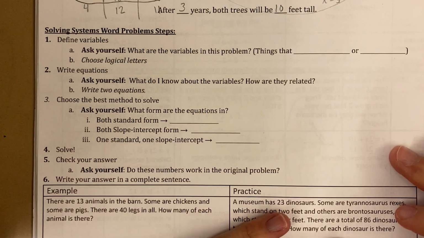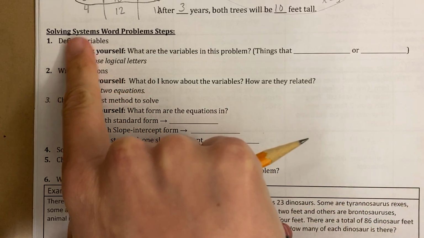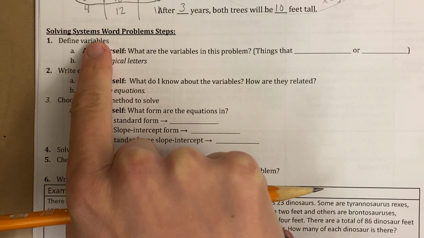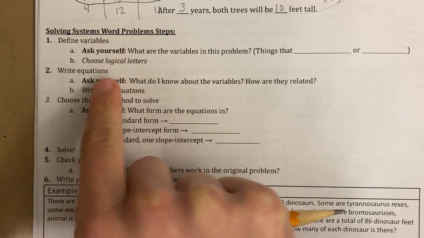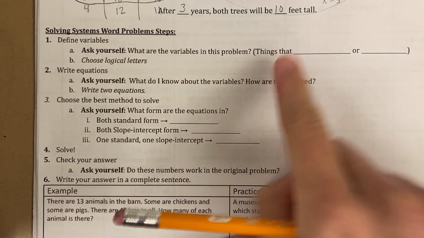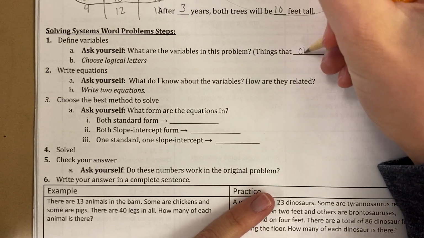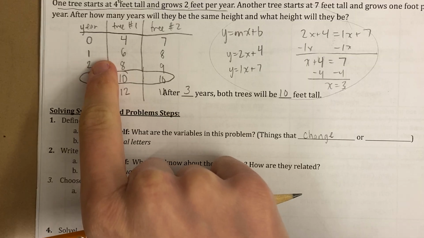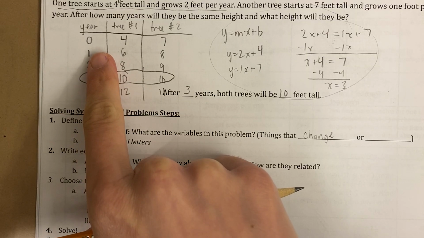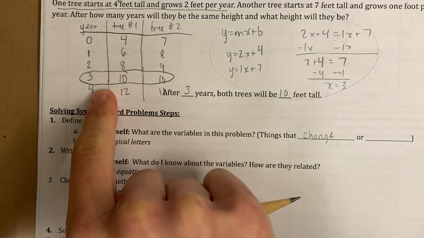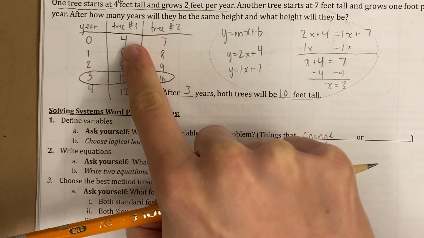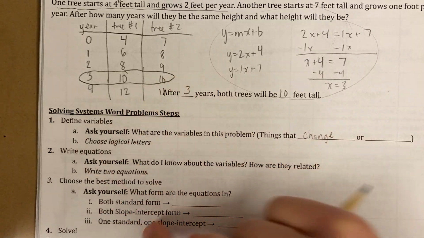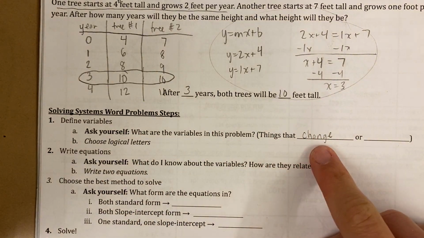So here's what it looks like. When you get a word problem, the first thing you're going to do is define variables. Variables are things that change. For example, here, the number of years changes. The years pass, and it's like, oh, it's been 1 year, 2 years, 3 years. That number changes. And the height changes too. The height of the tree is changing over time. So sometimes variables are things that change.